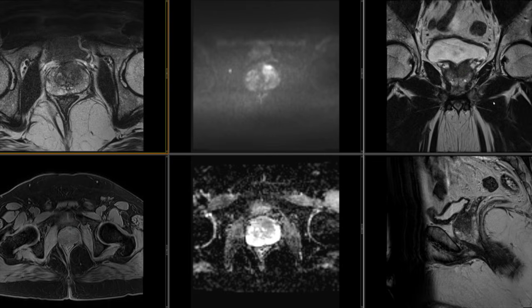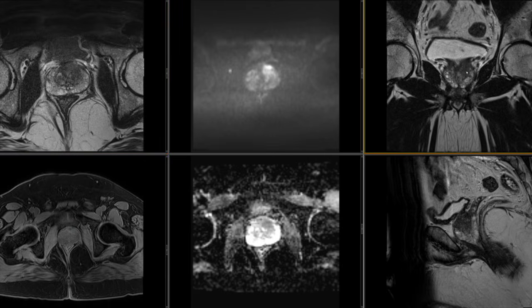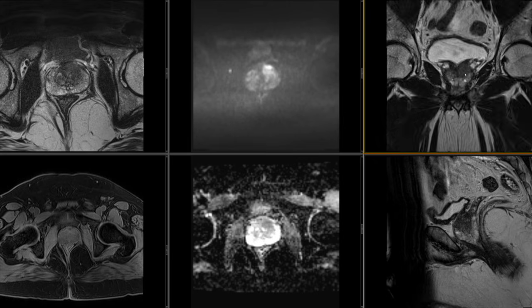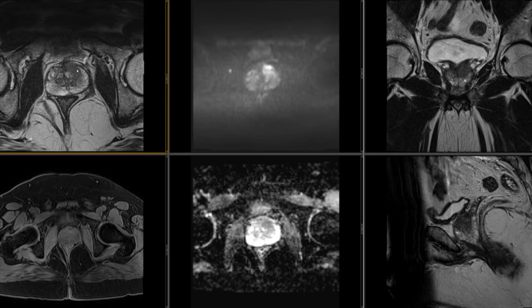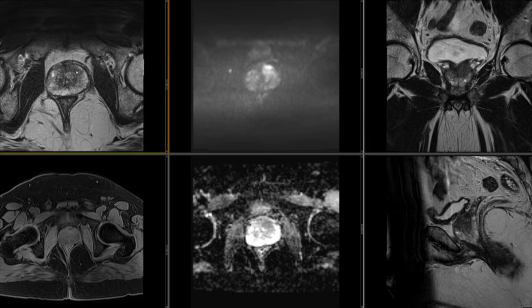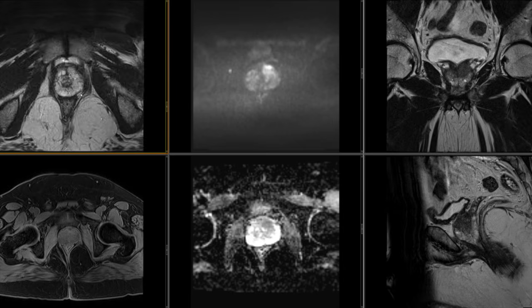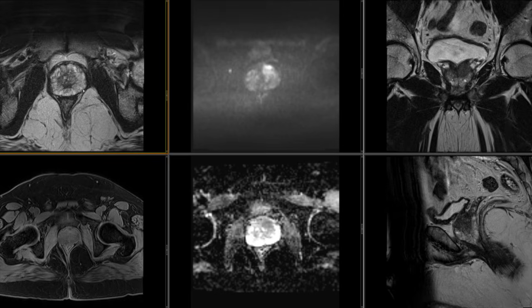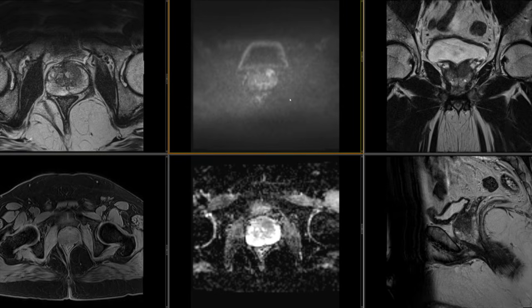If you look at the coronal images here as well, you'll notice again we have this homogeneous T2 hypointense ill-defined lesion here in the left TZ. If I were describing the location, this is the left anterior TZ involving the base to midgland. Then I'd look at the rest of the study as well. There are no lesions here in the PZ or elsewhere.